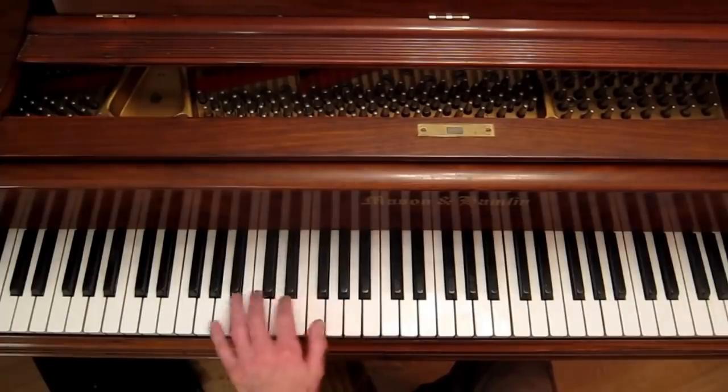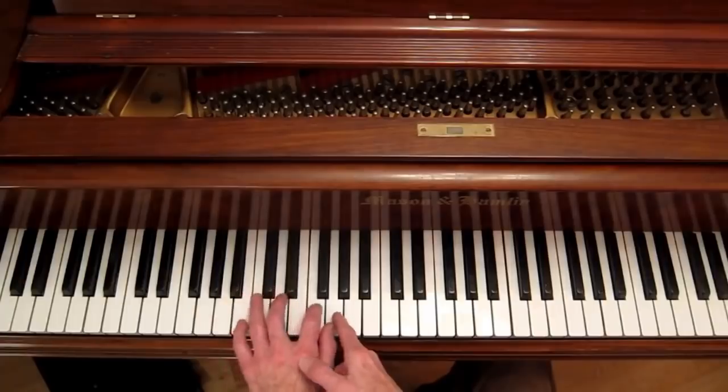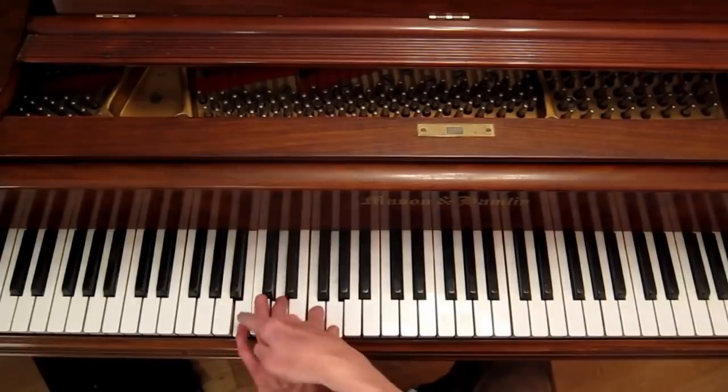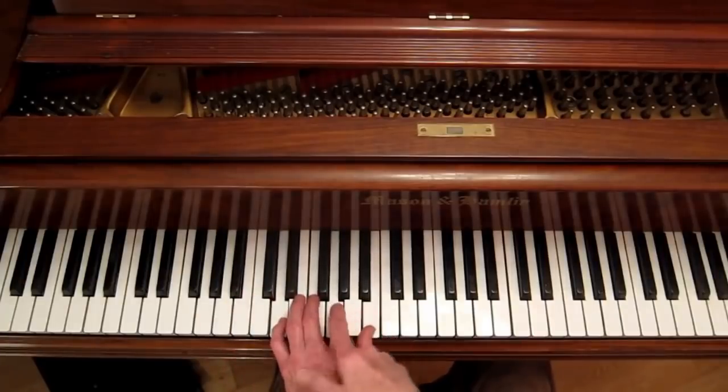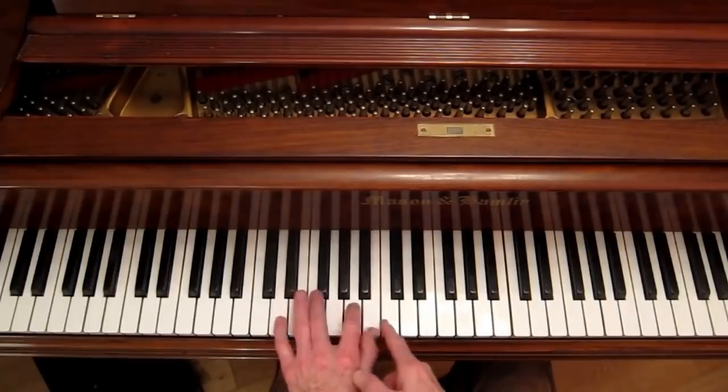How do we know it's the second inversion? Well, there's the root position. First inversion would be taking the bottom note, putting it on the top. There's first inversion. Now taking the bottom note, putting it on the top, that's second inversion. So there's your second inversion, G7, and then root position, C major 7, and then C6. So there you have it.